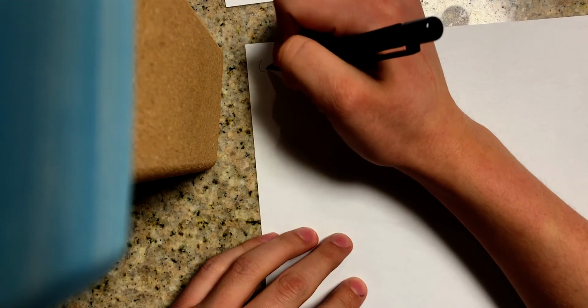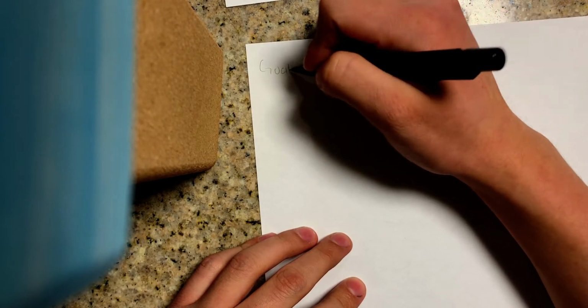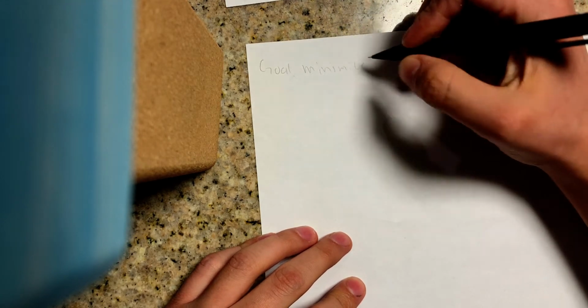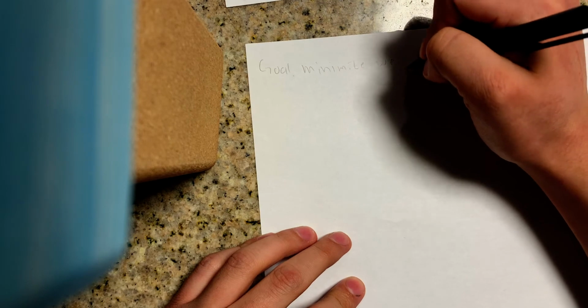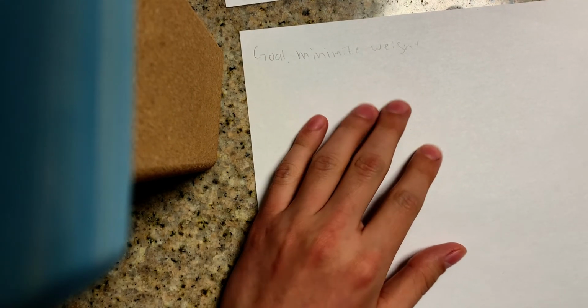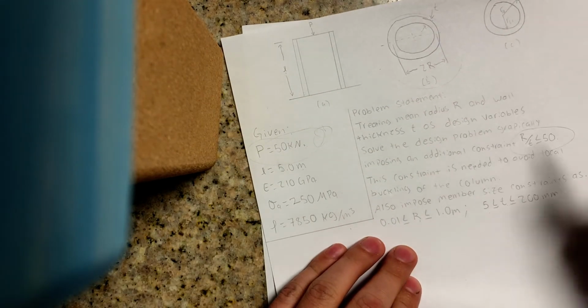The goal here is to minimize weight or mass, right? So in order to do that, we have to manipulate the variables r and t.